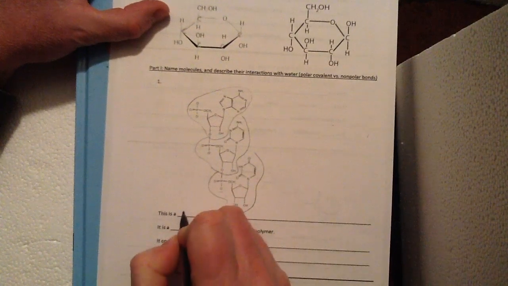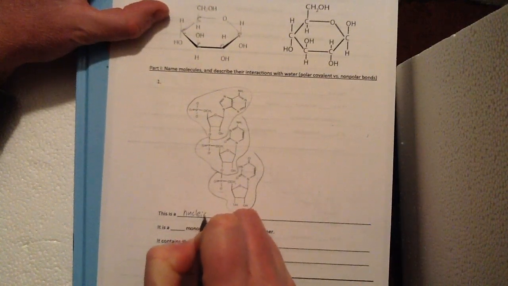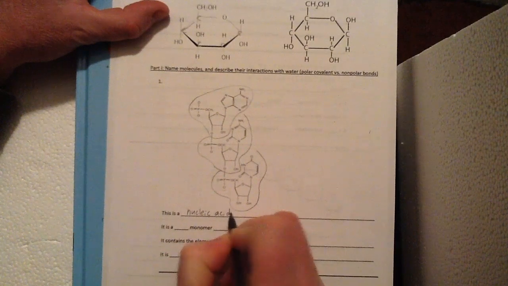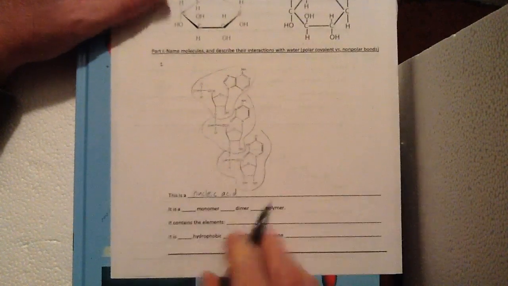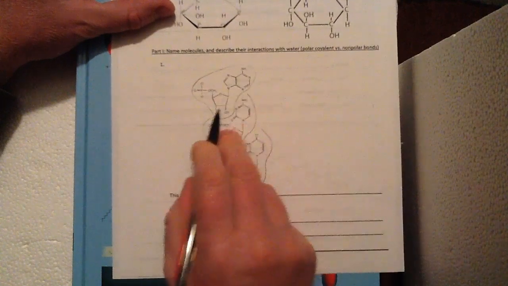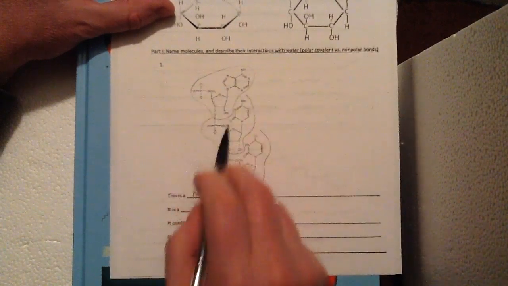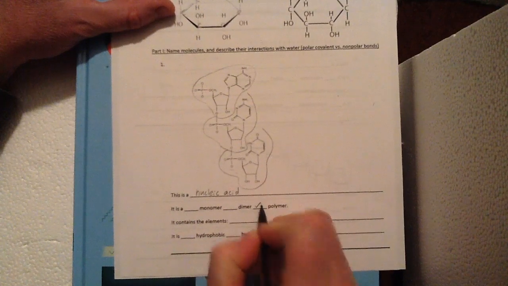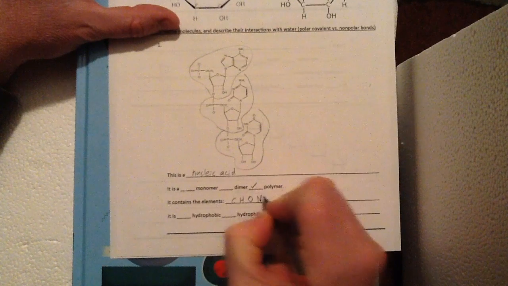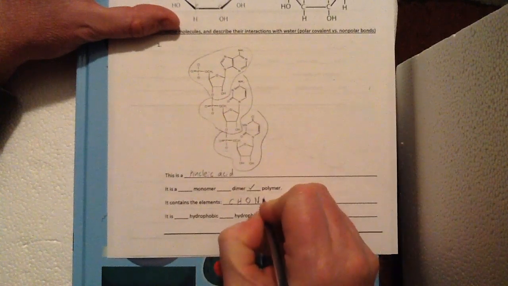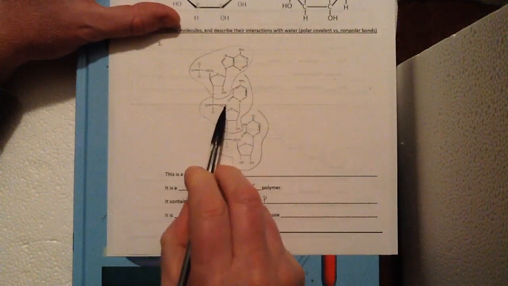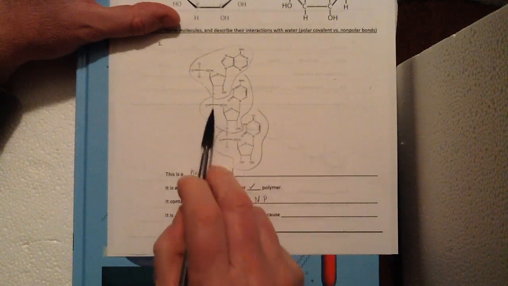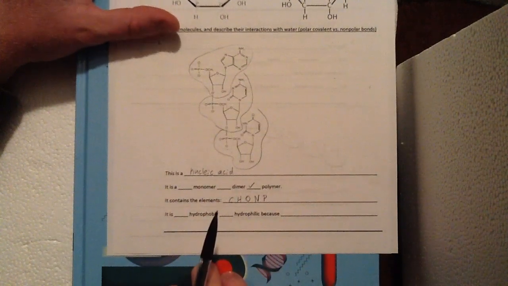I know it has to be a nucleic acid. Because I have this repeat, I know that it's not a monomer, because one of these would be a monomer. It's not a dimer, because there's not 2 of them. This is a polymer. As I said, the elements are going to be carbon, hydrogen, nitrogen, oxygen, and phosphorus. Nothing else in that particular case.